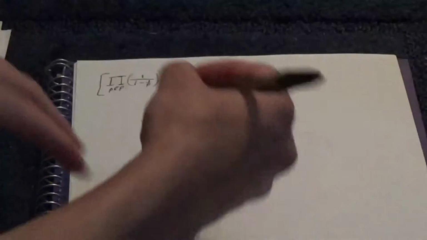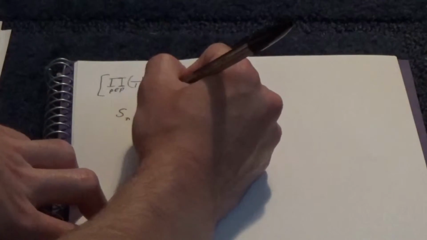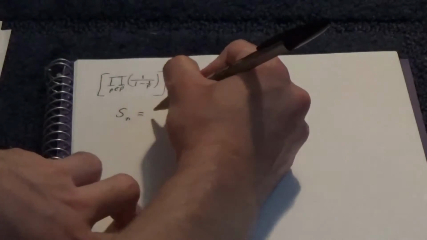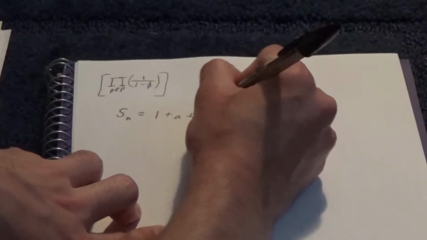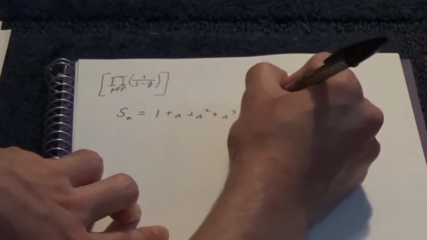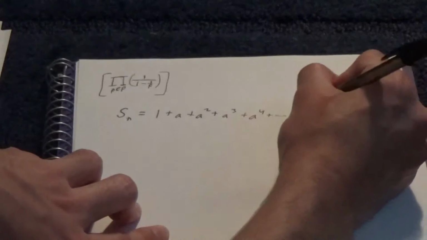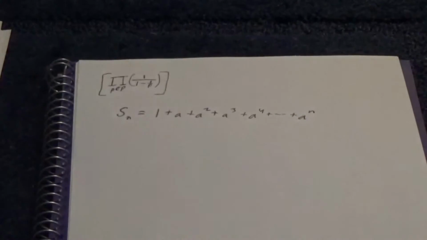To prove this, if you haven't already seen the proof, or perhaps you've forgotten it, just consider S sub n, because we're talking about the first n terms of a geometric series S. So, by definition, it must be equal to 1 plus a plus a squared plus a cubed plus a to the fourth plus, of course, following this pattern, a to the n. This is just the definition of a geometric series. We're just multiplying each term by a to get the next term, because that's the common ratio.